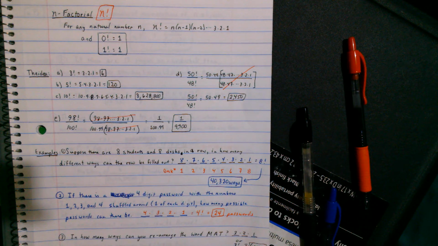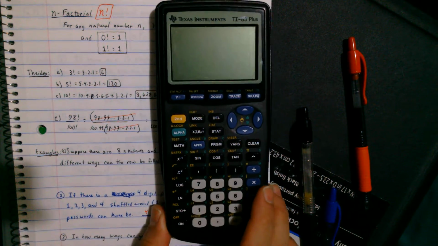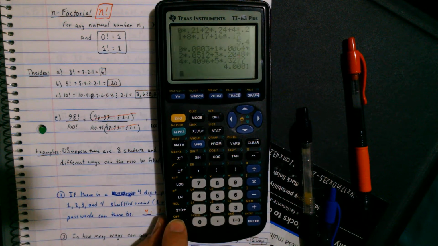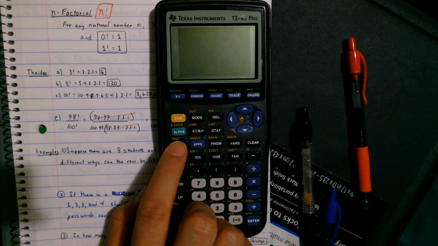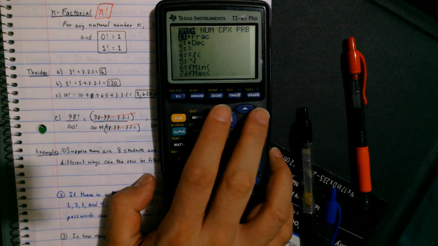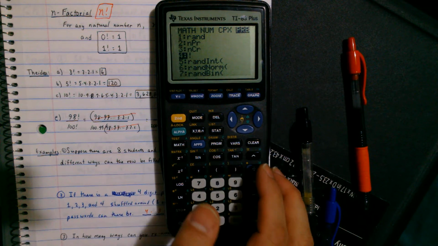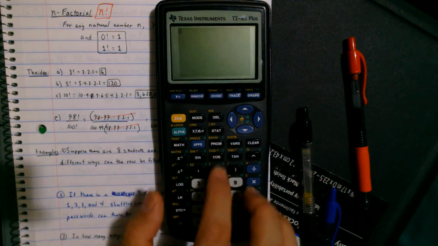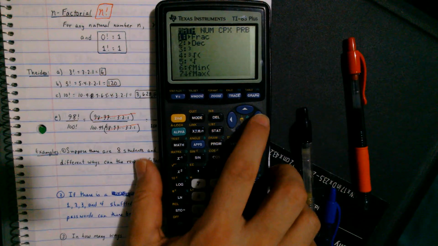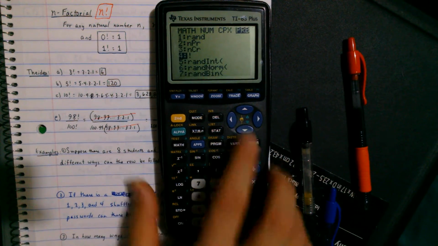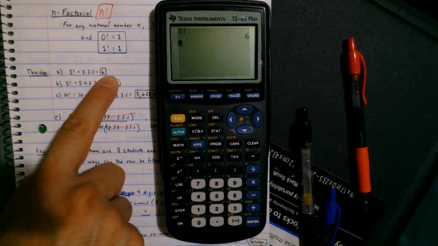Now, I'm not saying to go out and get a calculator by any means. But if you have a graphing calculator, let me clear this. Let's see if I have this right. Under math, there is PRB. Notice the little exclamation point. So I put 3, and then math, and I scroll over to PRB, then I go down to 4, and then I hit enter. So 3 factorial is 6.